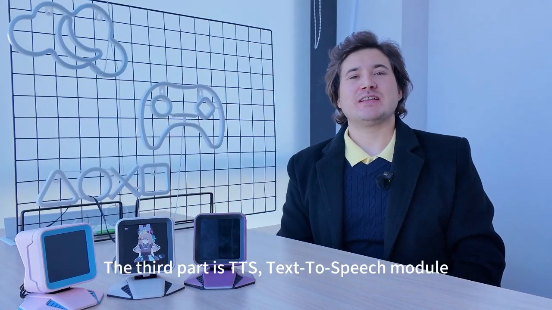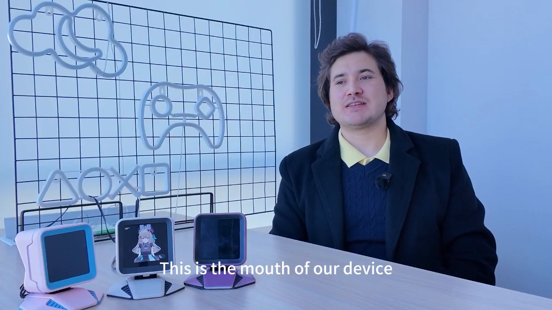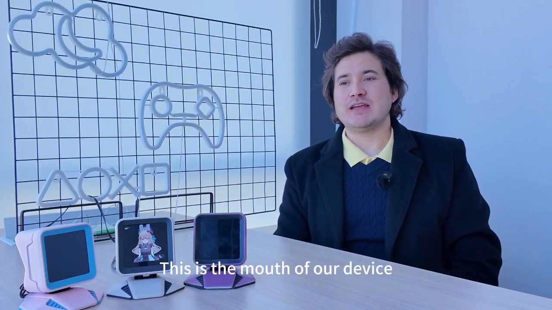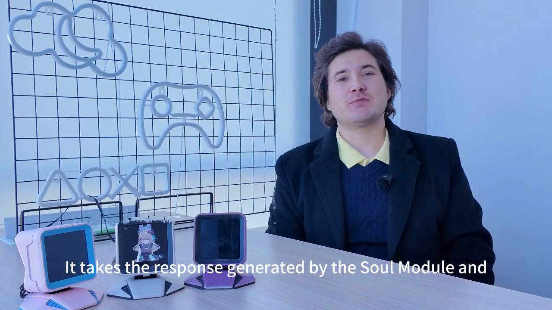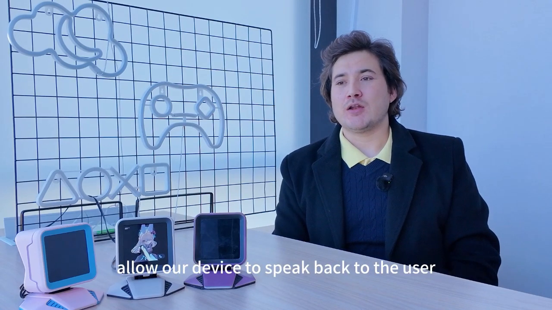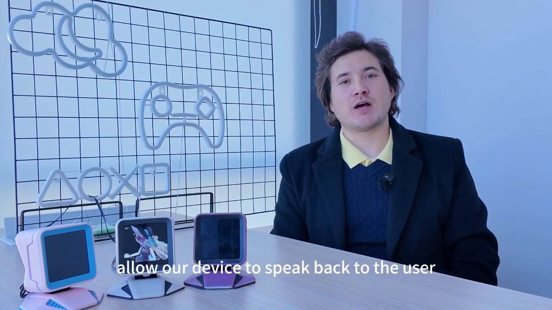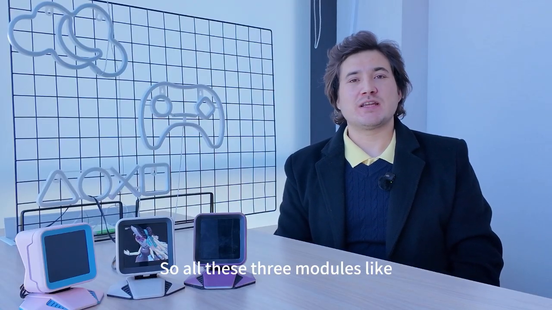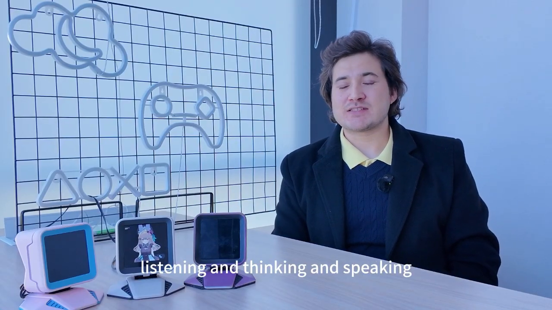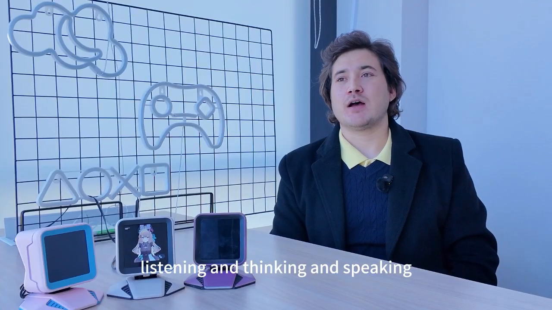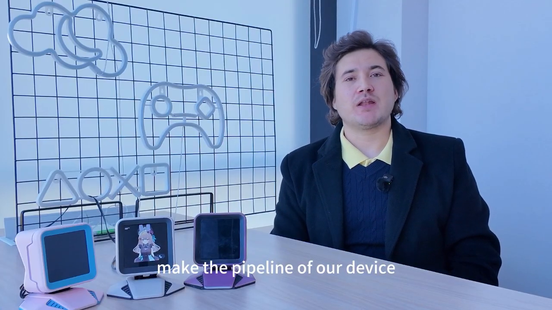The third part is the TTS, text to speech module. This is the mouth of our device. It takes the response generated by the Soul module and allows our device to speak back to the user. So all these three modules, listening, thinking and speaking, make up the pipeline of our device.